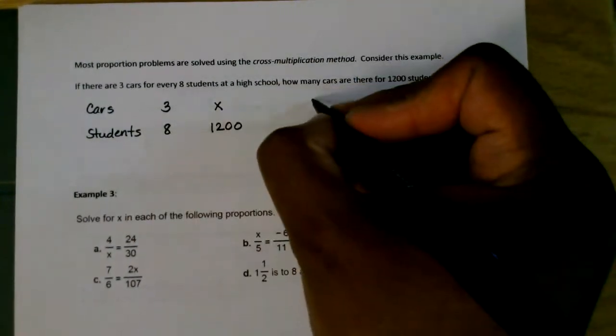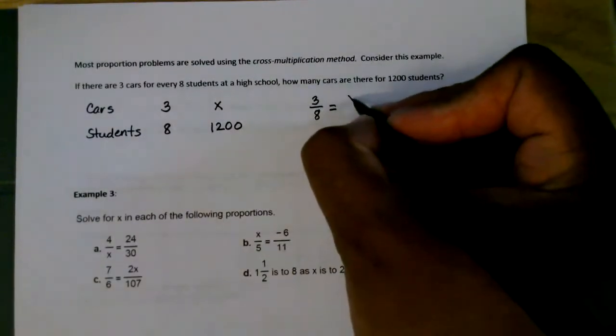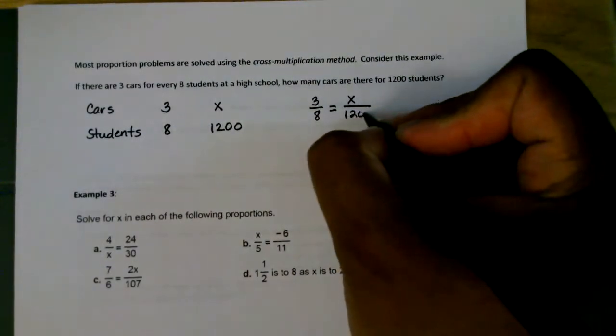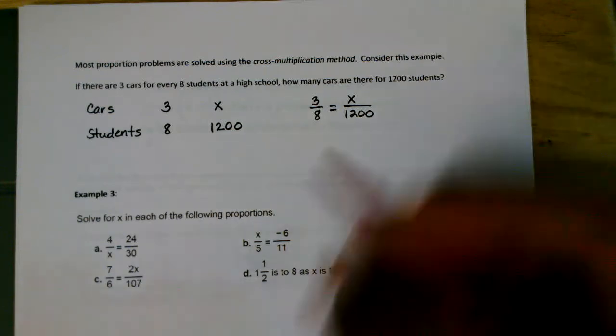So our proportion that we're going to solve would be this: 3 over 8 is equal to X over 1,200. So that's the proportion that we will solve. And of course, we're going to use the cross multiplication method.